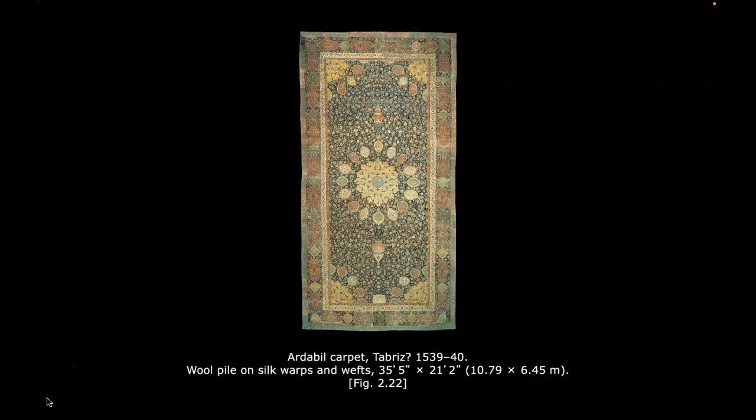The carpet takes its name from the town of Ardabil in northwest Iran. Ardabil was the home to the shrine of the Sufi saint Safi al-Din Ardabili, who died in 1334. He was a Sufi leader who trained his followers in Islamic mystic practices. After his death, his following grew and his descendants became increasingly powerful. In 1501, one of his descendants, Shah Ismail, seized power, united Iran, and established Shia Islam as the official religion. The dynasty he founded is now known as the Safavids. Their rule lasted until 1722.